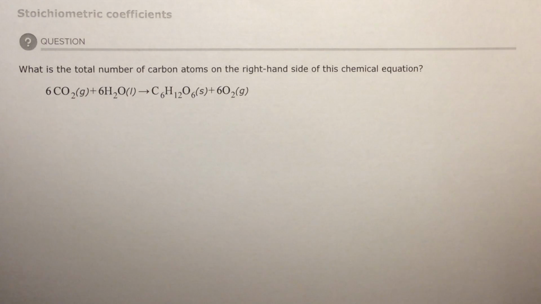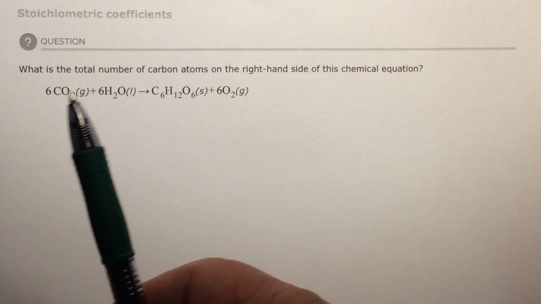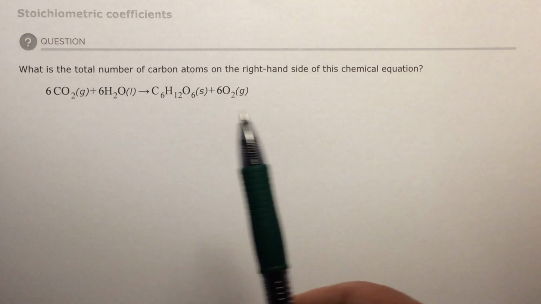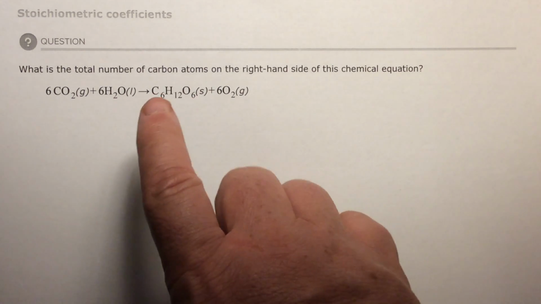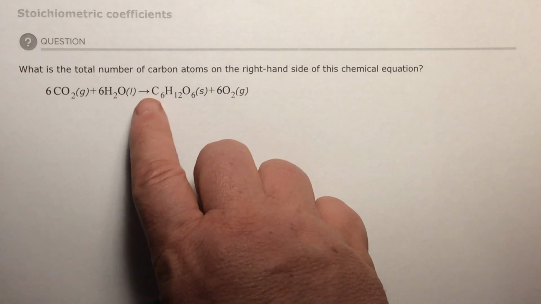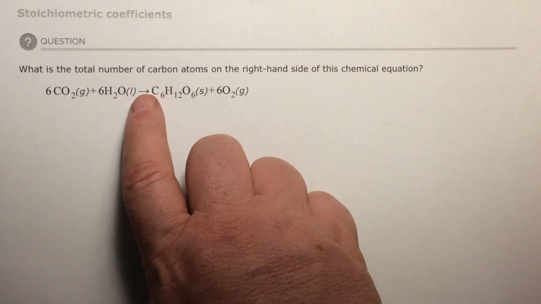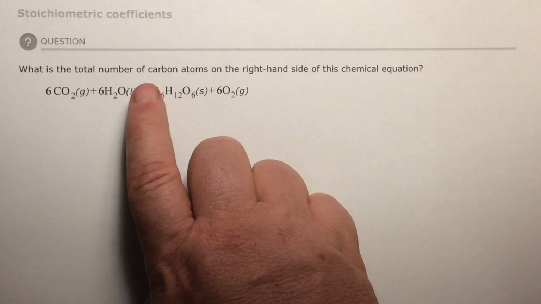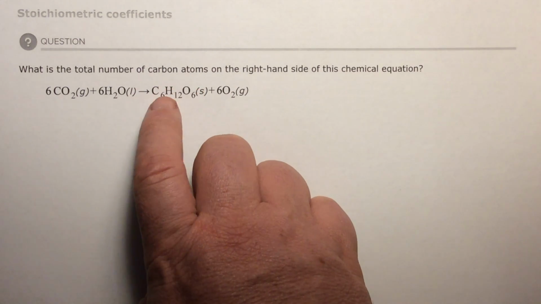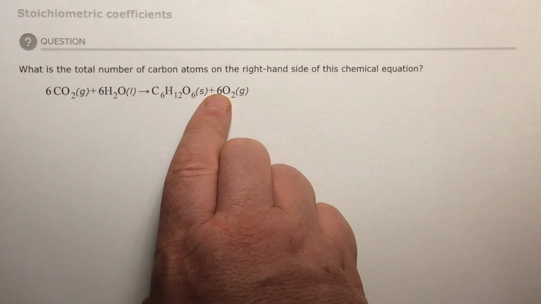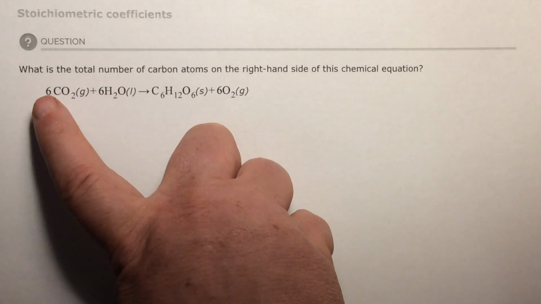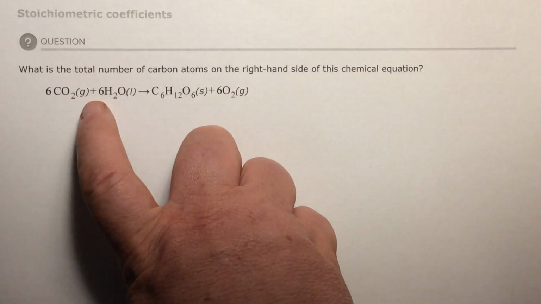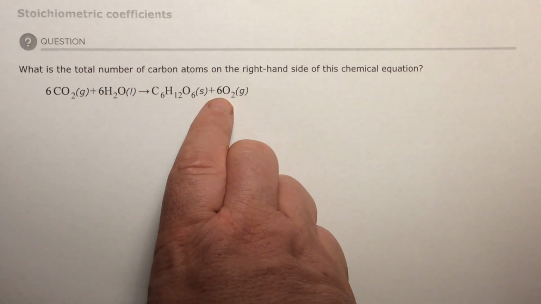So this question is asking, what's the total number of carbon atoms on the right side of this chemical equation? Oh, that's easy. I can do that. All I'm going to do is look at the coefficient, and it's implied 1. There's no coefficient here, so if there's no coefficient, you expect it to be 1. There's 1 molecule of sugar, 6 molecules of oxygen, 6 molecules of water, 6 molecules of carbon dioxide, or 6 moles, 6 moles, 1 mole, 6 moles.